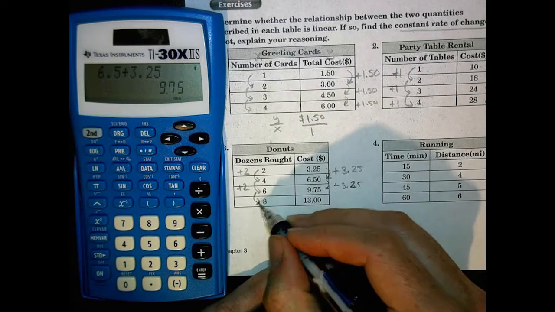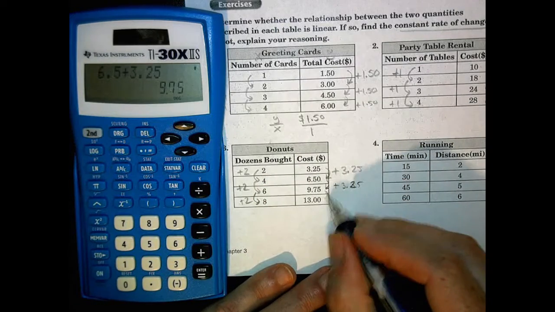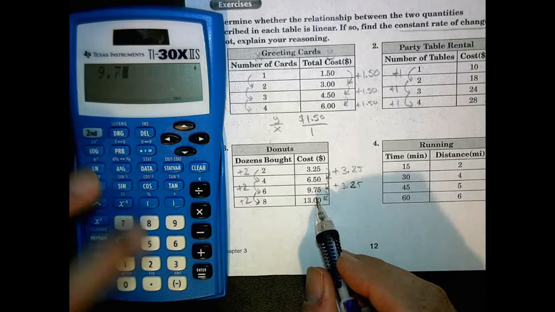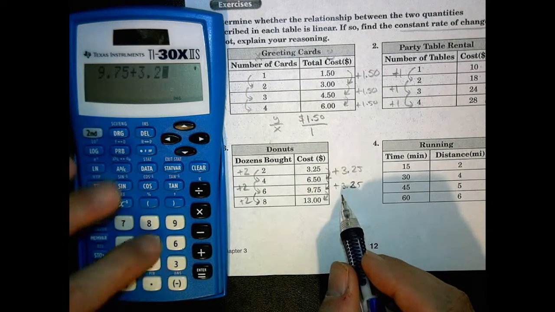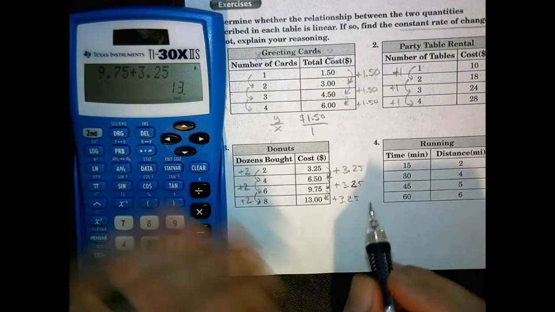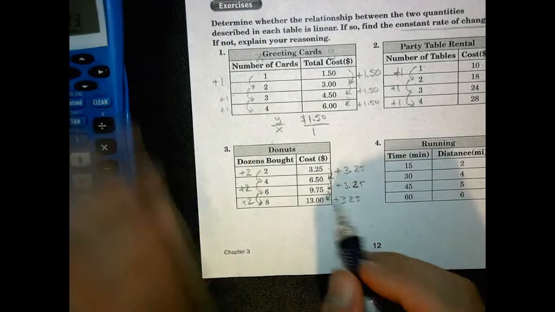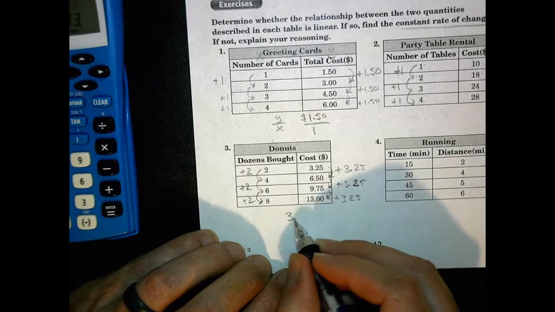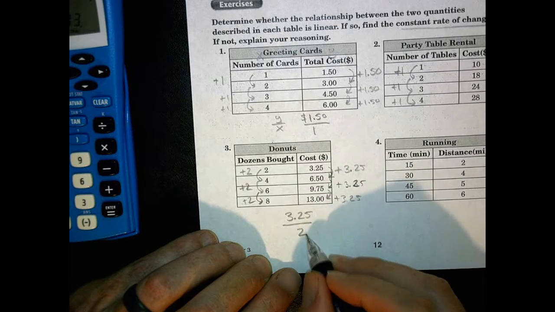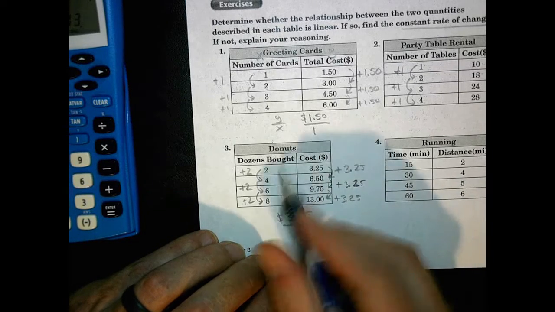I'm going to go up by 2 again, it looks like. So is this also going to be an increase? Let's take a look. What is 9.75 plus 3.25? It's 13, so that's the same. So what we can see is that we have a constant rate of change, that every time the cost goes up by 3.25, we're buying 2 more dozen donuts.